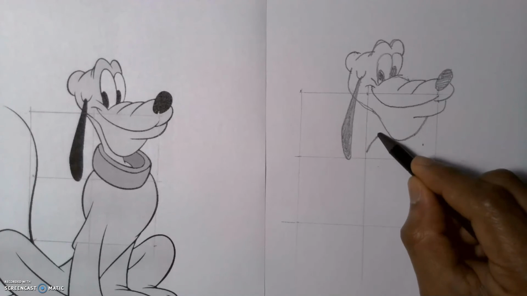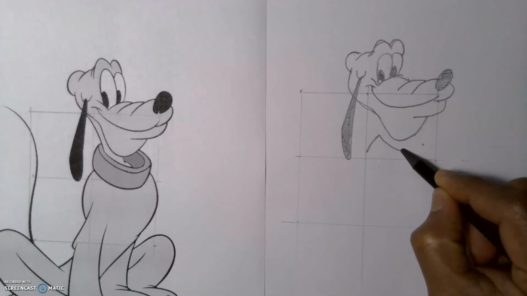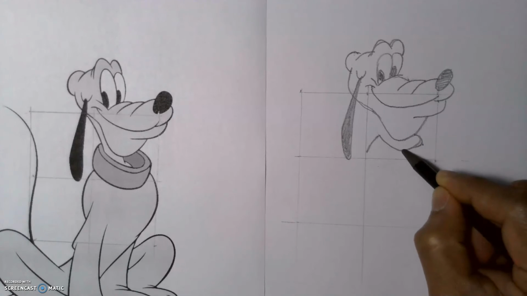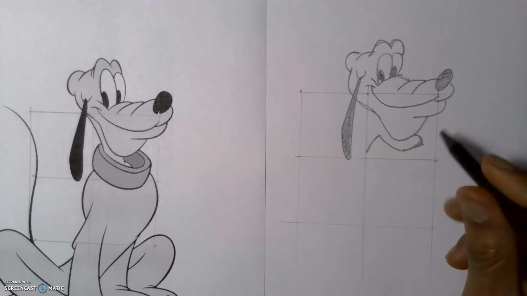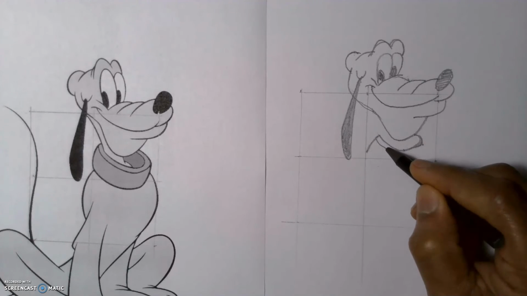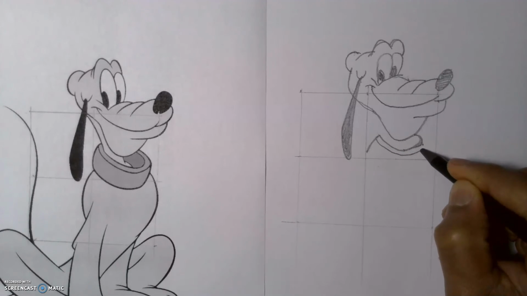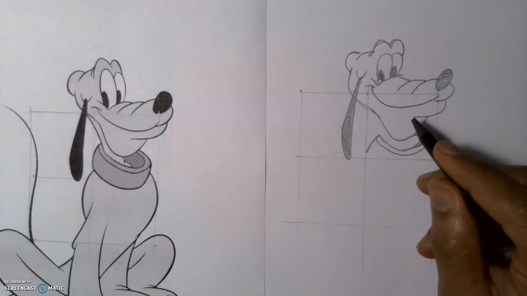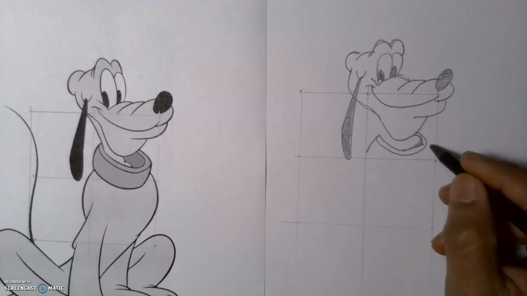So let's go, and it comes in this way. Almost there. And similarly there is one more line that comes behind it.